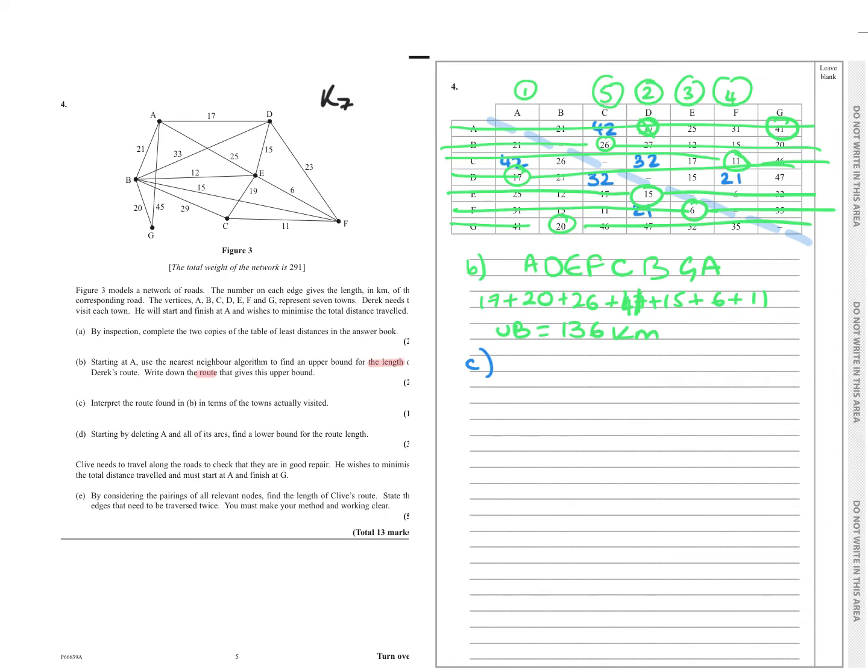So, what this is looking for, again, our favourite word is common sense. If we have a look, G to A is 41, but if we actually have a look at the graph, G to A is 45. So when we have gone G to A here, to minimise the time, we've actually visited B in the process because we've done GBA.